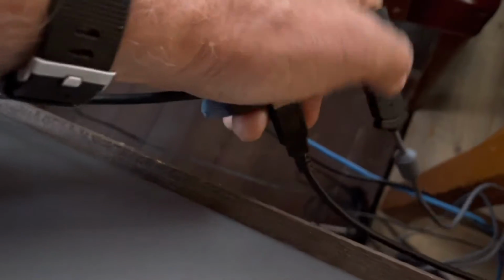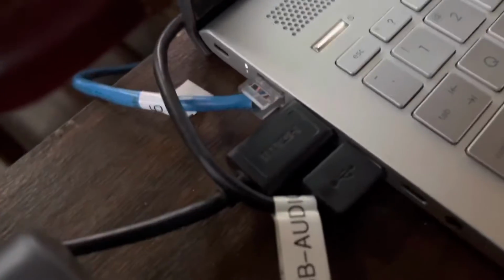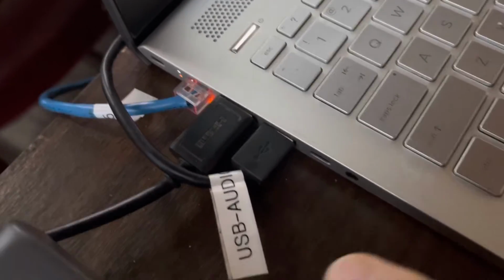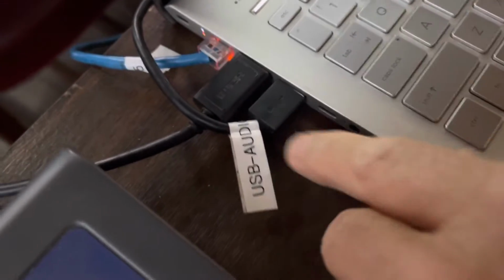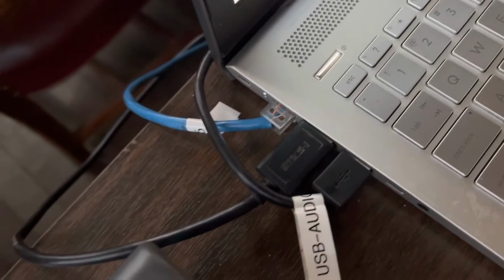This one here is the mouse. This one doesn't come off, that goes to the audio. That all plugs in over here on the USB side. And then we also have the HDMI cord and the Cat5 cord.